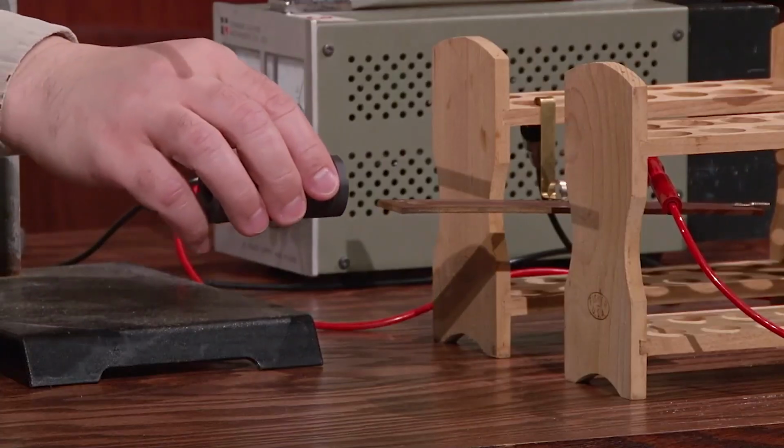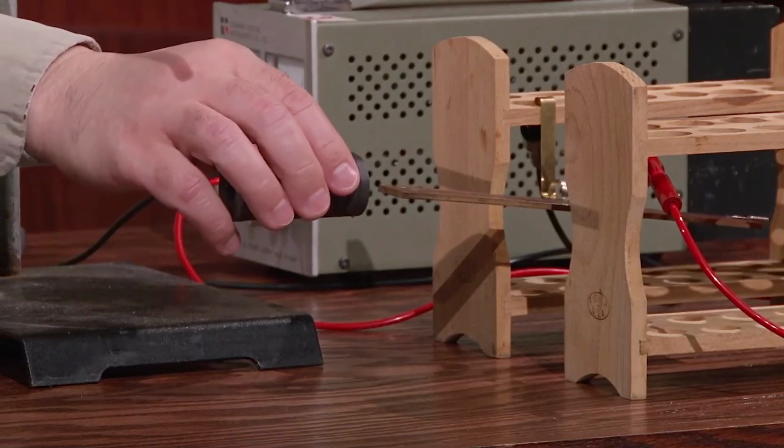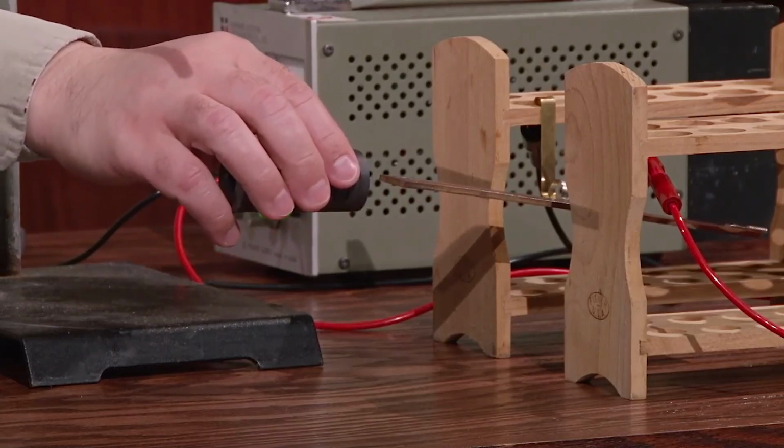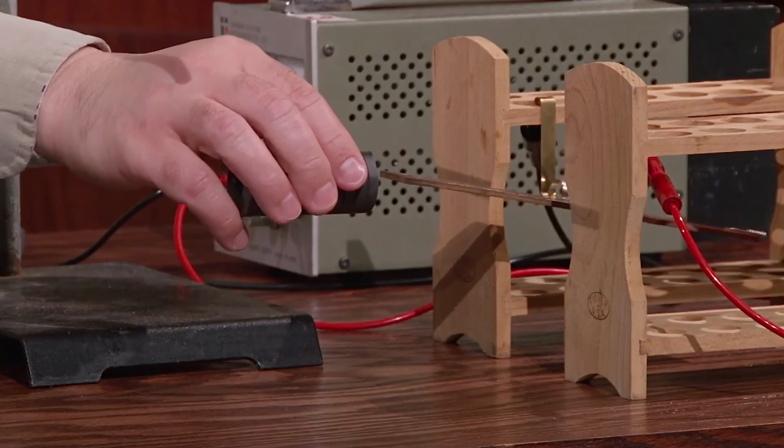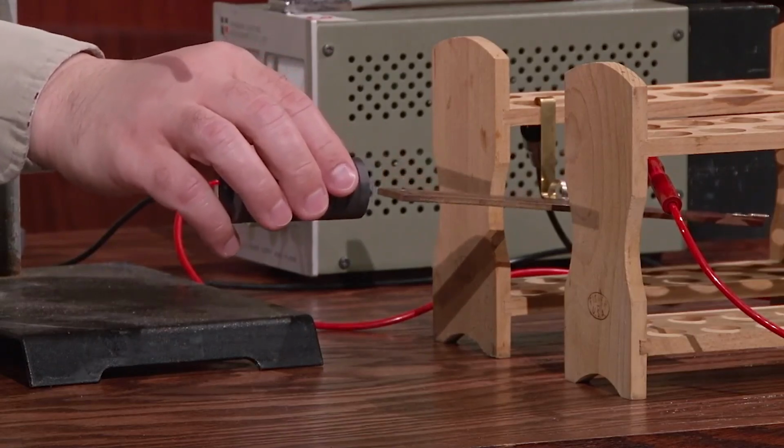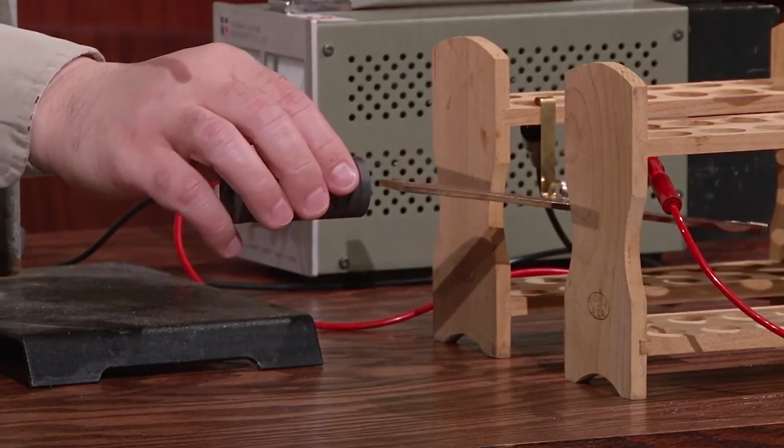If I were to take the magnet away and turn it around and bring the south end towards the wire, we'll see actually the opposite effect. So once again, without touching the wire, I'm exerting an upward force on the wire or on the seesaw. So that is an example of magnetic field forces. Once again, it is the magnetic field of this magnet that is exerting the force on the wire without even touching.